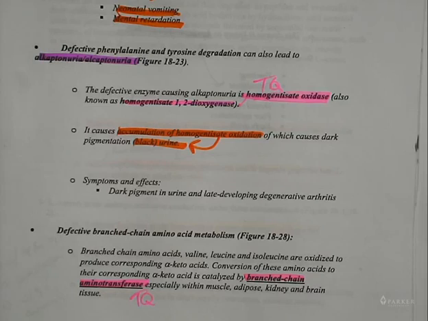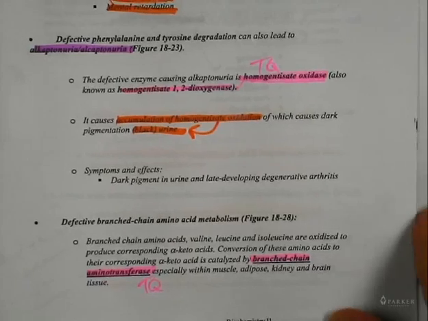What I want you to think about with alkaptonuria is the sea captain with the big old black beard. And he's out there on the ocean, and he's got this defect, and every time he pees, it's black, and he's a famous pirate because of it. Alkaptonuria causes black urine. The defect is homogentisate oxidase. You'll study this a little bit later in one of your lab diagnosis, I think.